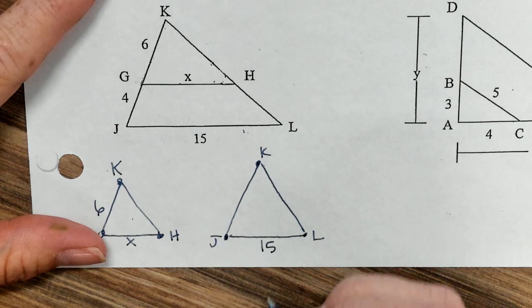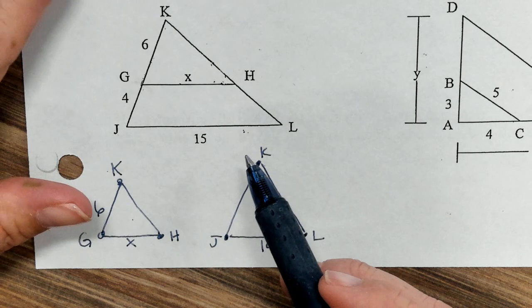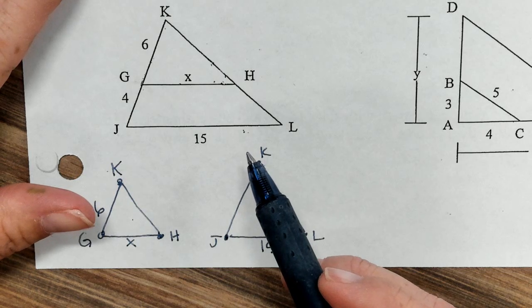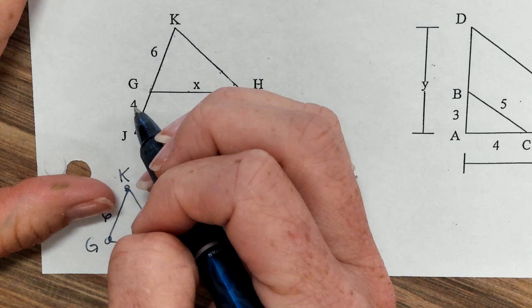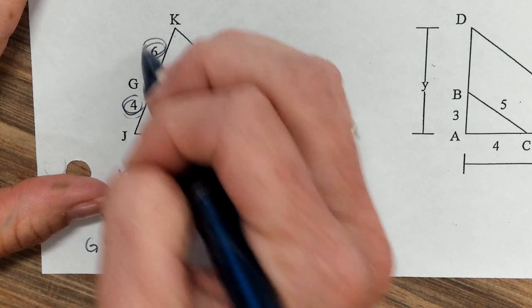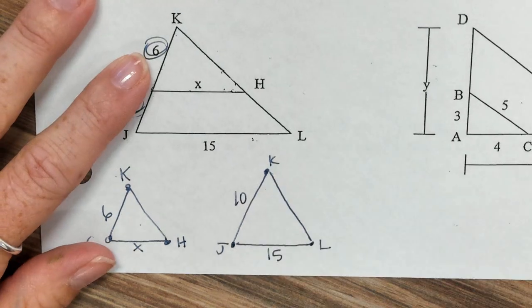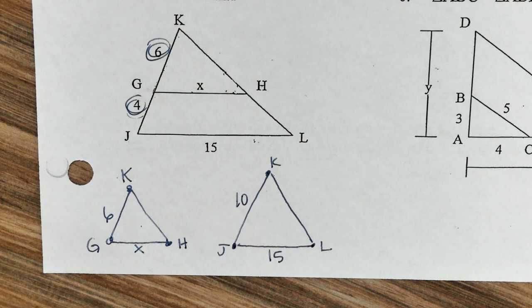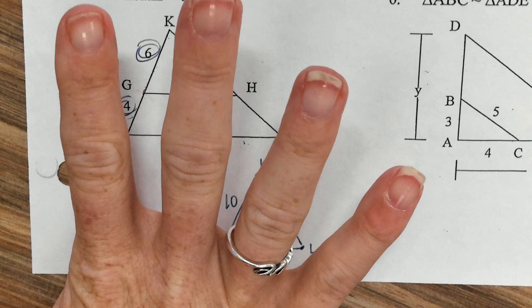What is J to K? 10. You had to add this plus this for all of it to be J to K, which is 10. Now can I highlight corresponding sides to solve for X? It would definitely be easier than trying to manipulate this picture within a picture. Does that make sense? Okay, so does everybody know how to do the front?